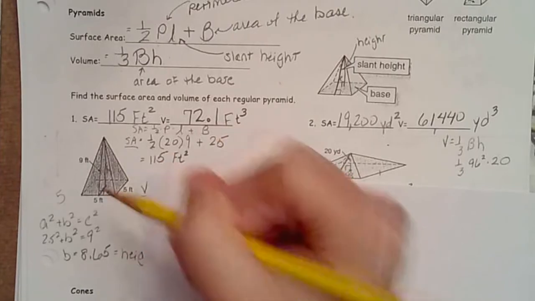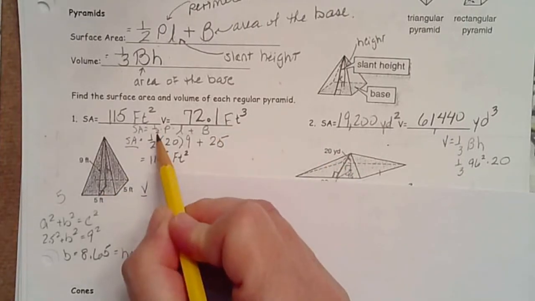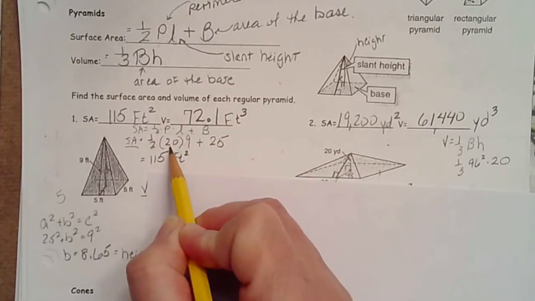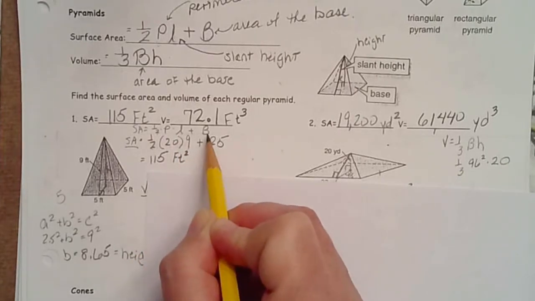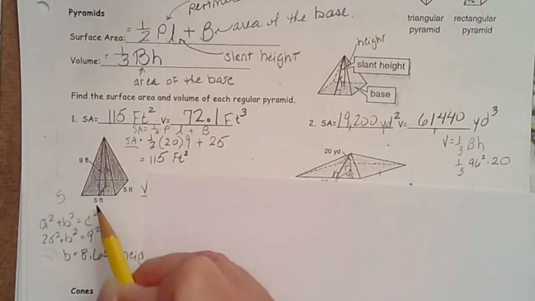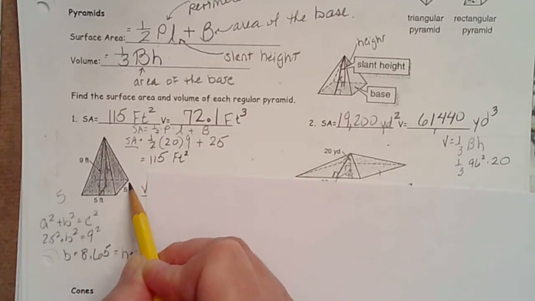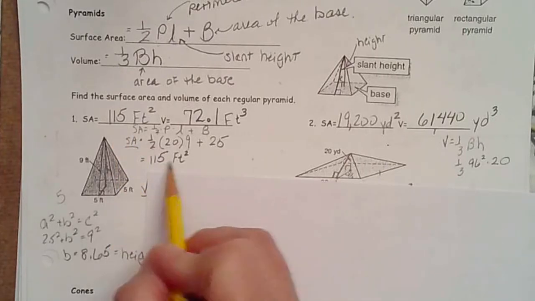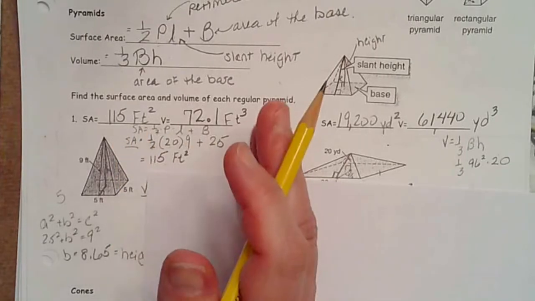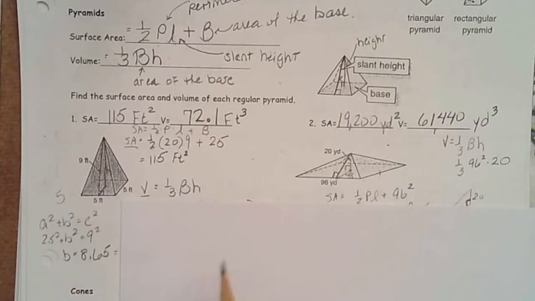Notice this 9 here. That's a slant height. So it's 1/2 times your perimeter, which is 20, times the slant height, which is 9, plus capital B, the area of the base, and that's 5 times 5, 25. Plug that in the calculator, 115. It is area, so feet squared. Fine. Now we're going to check out what the volume is.